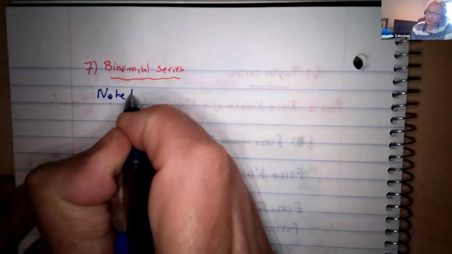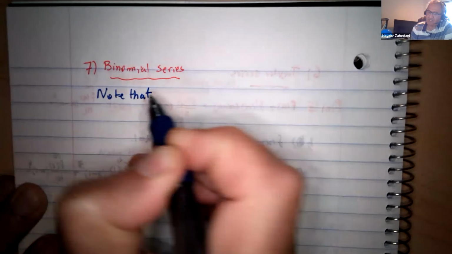But this number 7, you have one on the review, binomial series. You know that the binomial expansion is a formula that you have in algebra. You have 1 plus x squared to the 3rd, to the 4th. But now we are going to write it down as a series. You have to use this formula for the binomial series. It's a very unique formula. You can bring it to the test, so just memorize it.